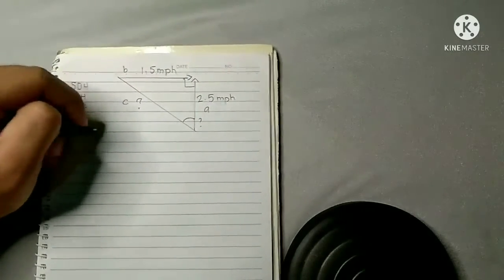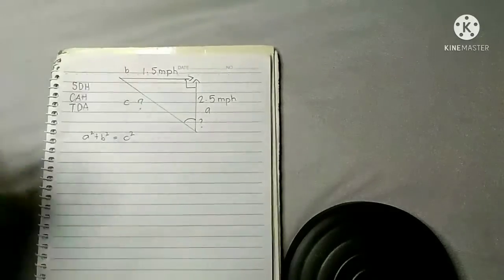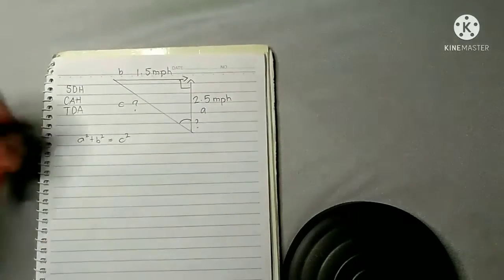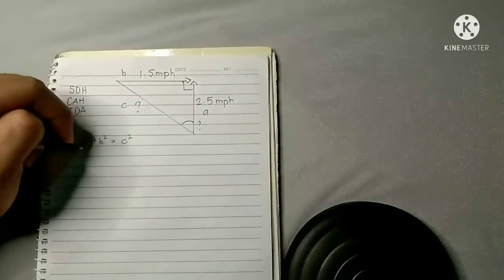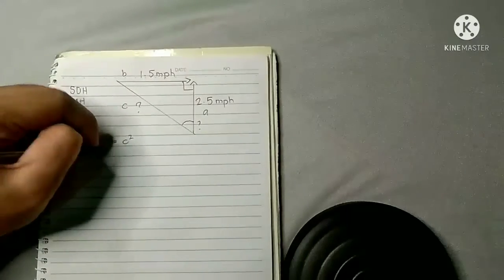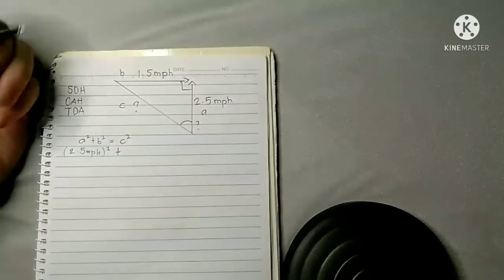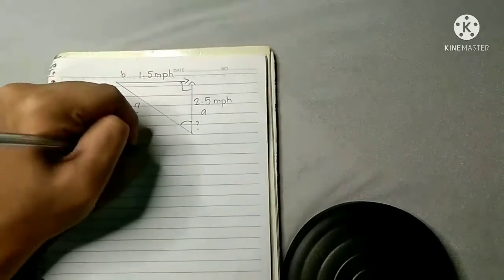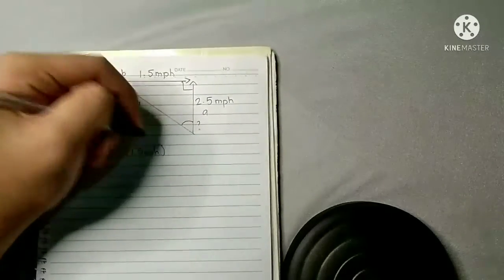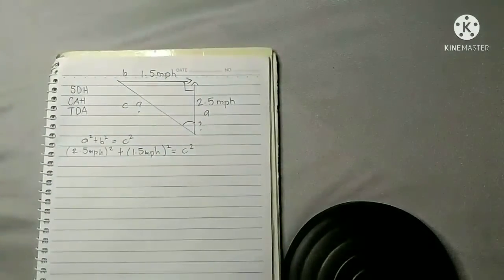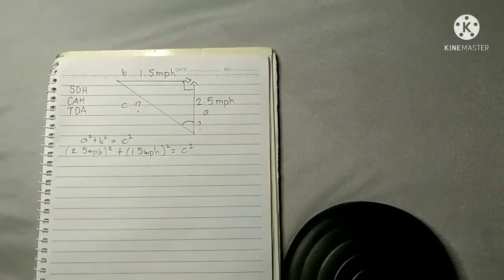To solve, we must find our c, or our hypotenuse, so that we can solve for his direction. We use the formula a squared plus b squared equals c squared. So our a is 2.5 miles per hour squared, plus our b, 1.5 miles per hour squared, equals c squared.